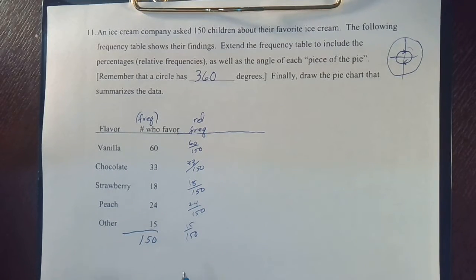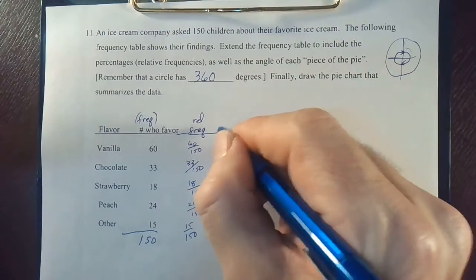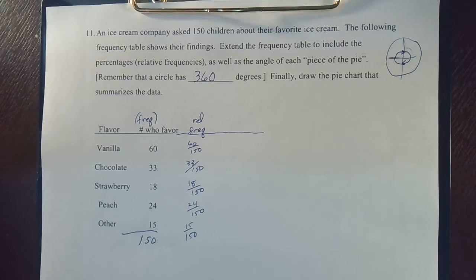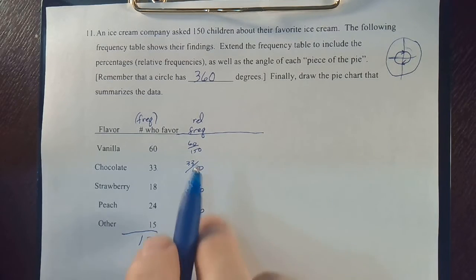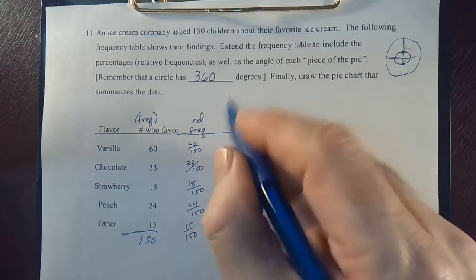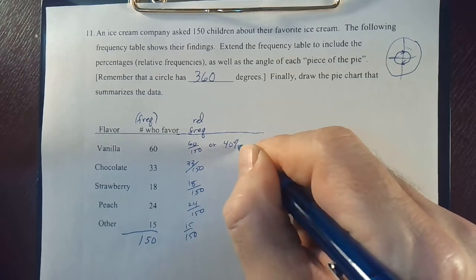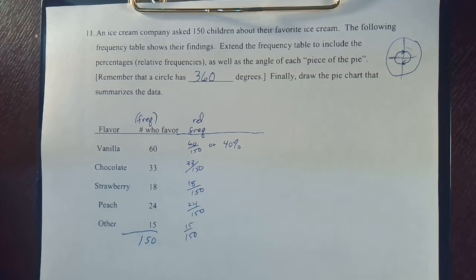Now I'm going to use those fractions. You can plug them into your calculator and then come up with the relative frequency as a percentage. So 60 over 150 is 40%. That's the largest, as we can see.